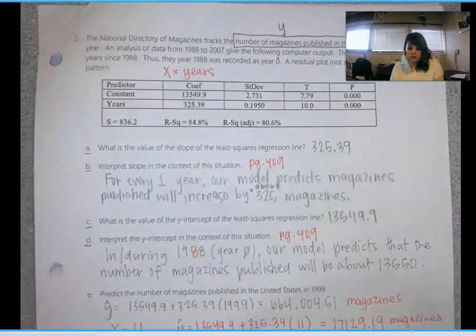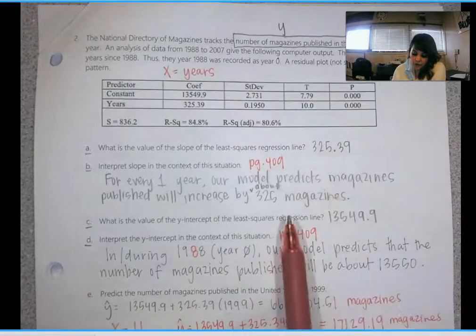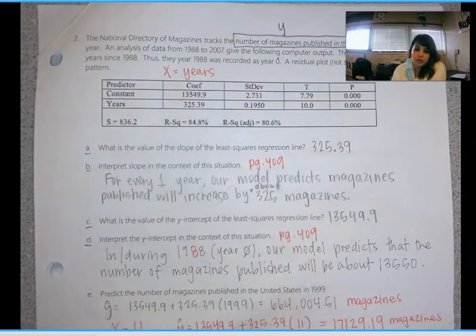Number 2 is a problem about magazine publishing. We did this in class for, I think it was my A day, and the answer that I got on one of these is wrong. So maybe just look through this and double check. If you don't want to watch the solution, just double check that your answers are the same as mine. A asks for the slope and the interpretation. For every 1 year, our model predicts magazines published will increase by about 325 magazines.